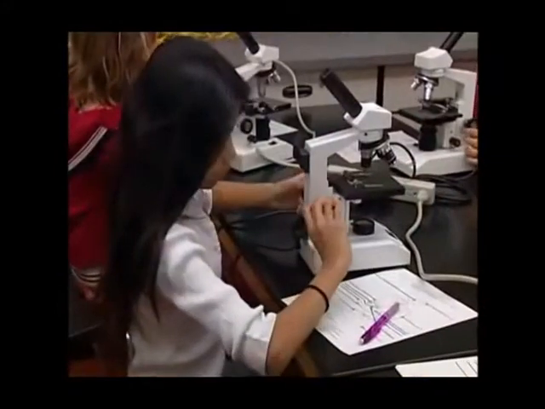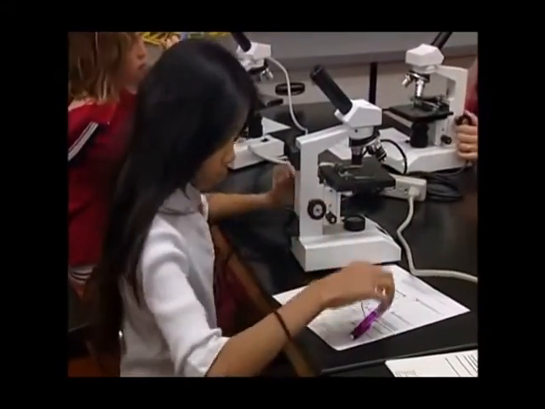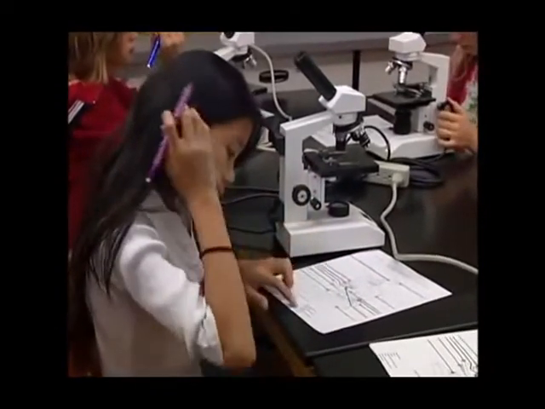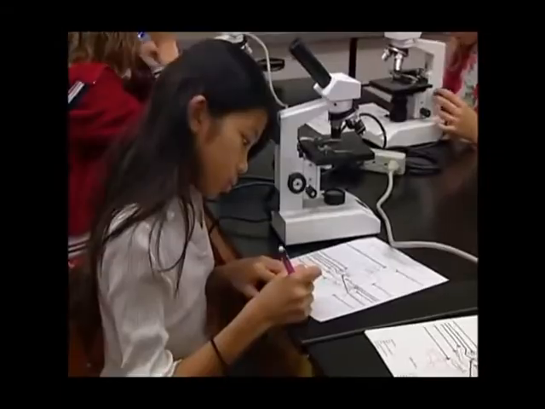In science, we often don't have enough equipment for 30 to 32 kids to have, let's say, a microscope. And so by having 2 groups, we can divide and have more people have their own microscope to work with, and another group can be learning about the things that go along with that particular topic.